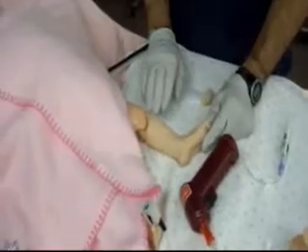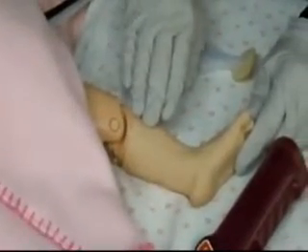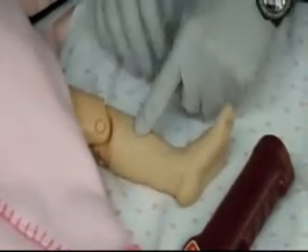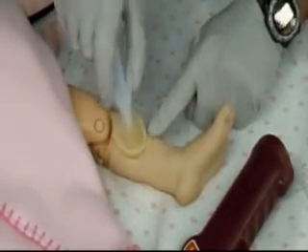On the pediatric patient, we're going to find the patella, go 2 finger widths below the patella, and feel for the flat side of the bone. We're then going to take our alcohol or chlorhexidine and swab the site.